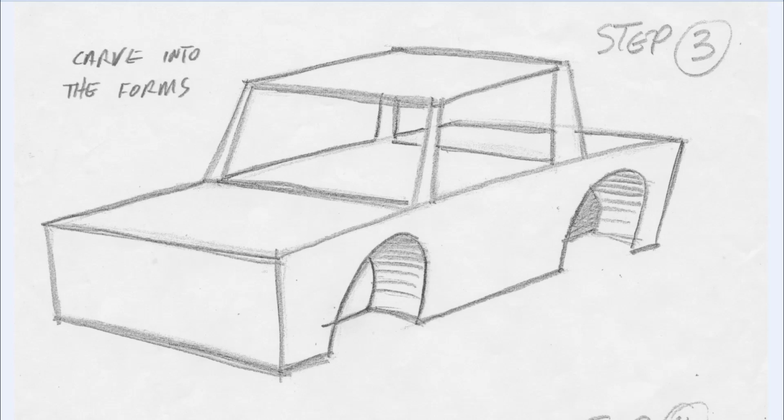Step 3, carve into the forms. So where we had that solid block up top, which is the windows, and if you drew through, now you can kind of hollow that out and figure out where windows are. So just to get that believable, but again, cartoon, have fun with it. On the body, those wheel wells under the fenders.